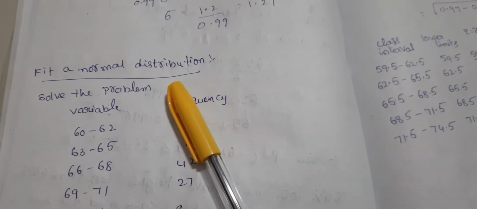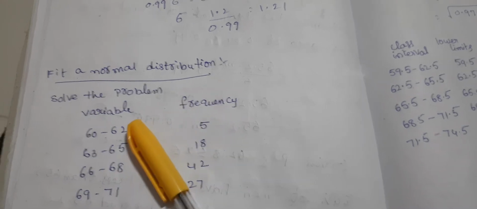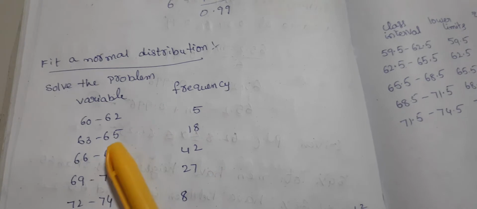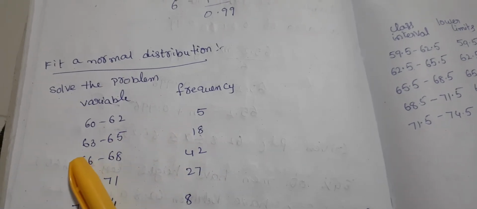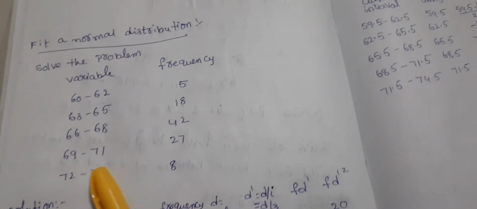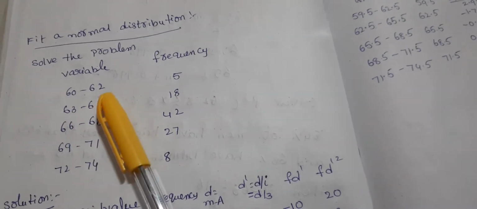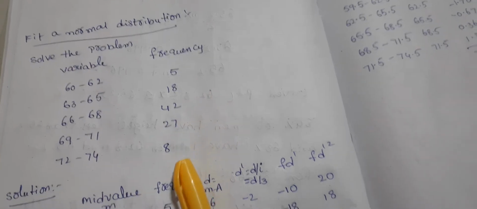Dear students, today we are going to find how to fit a normal distribution by using a problem. Solve the problem using a normal distribution. The given problem has the intervals 60 to 62, 63 to 65, 66 to 68, 69 to 71, 72 to 74. The length of this interval is 3. These are the frequencies: 5, 18, 42, 27, 8.